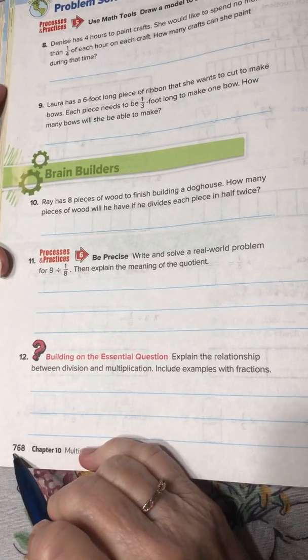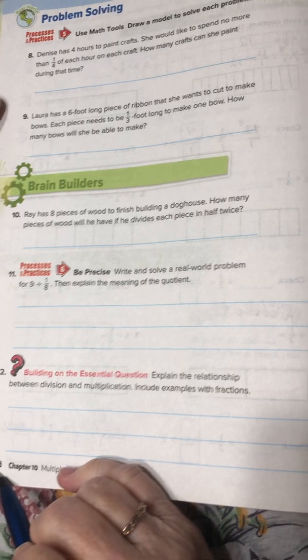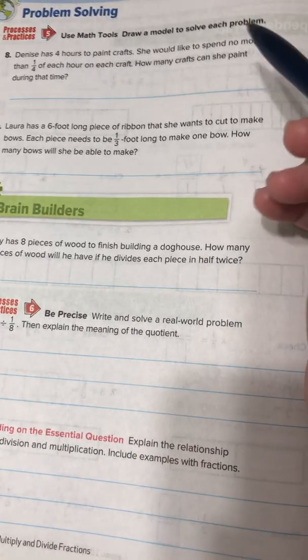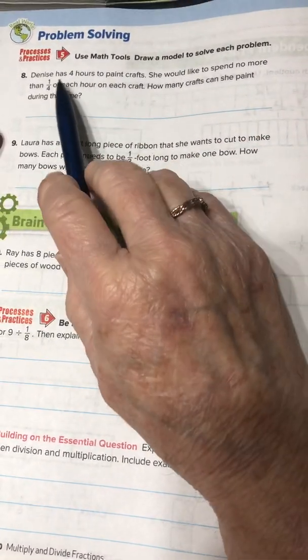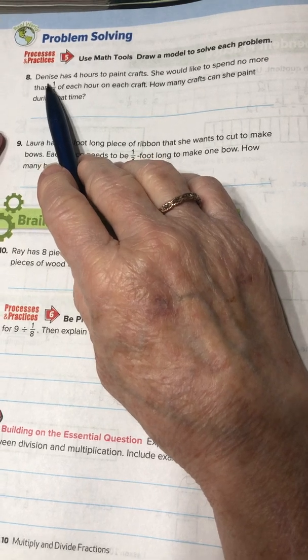Okay, let's look at page 768, and we're going to work this together. Let's read the first problem, number 8.